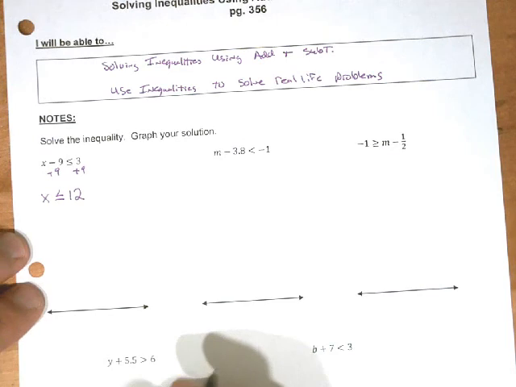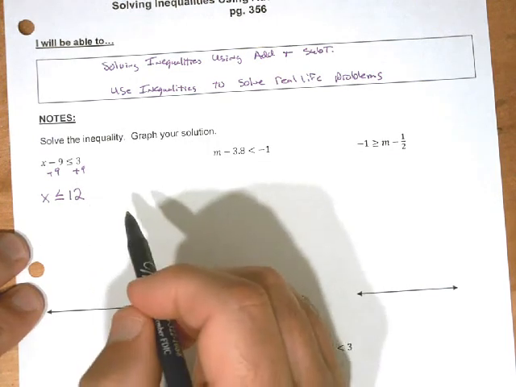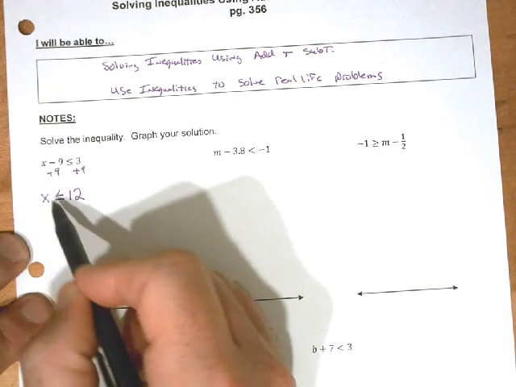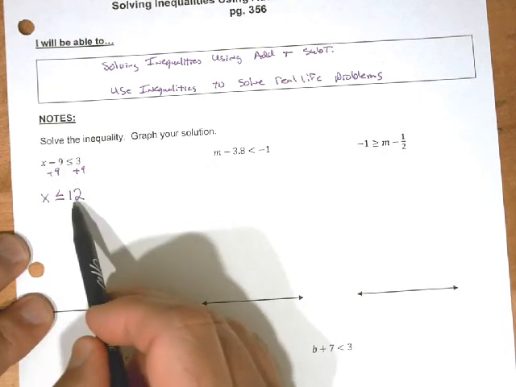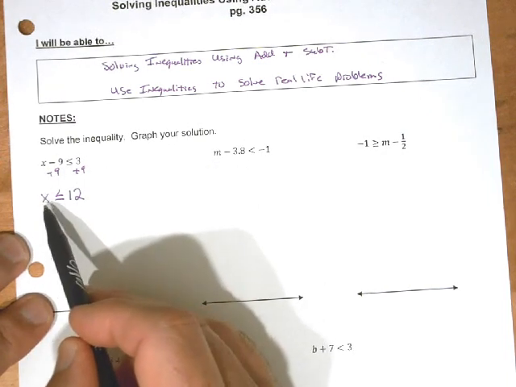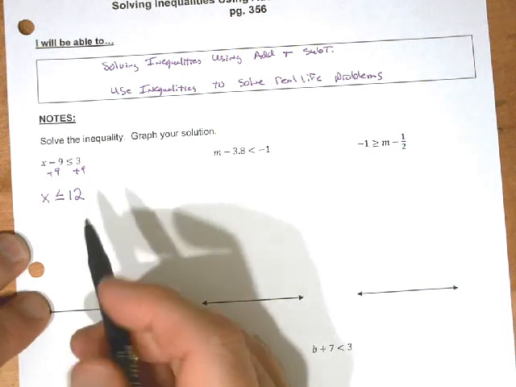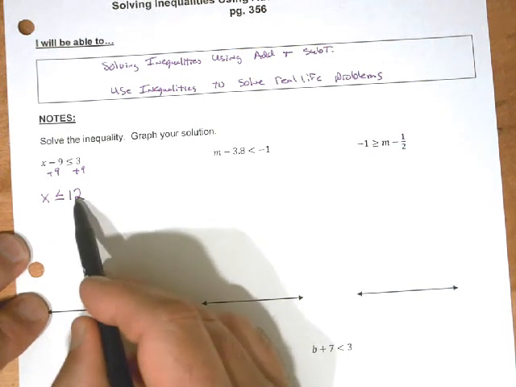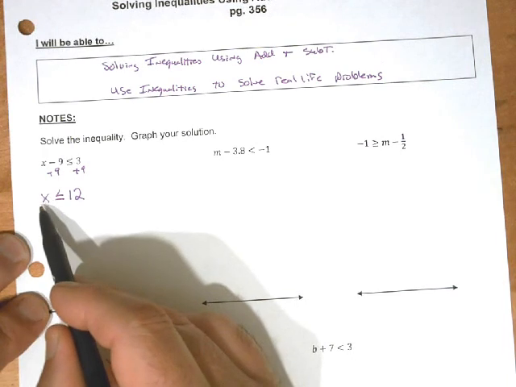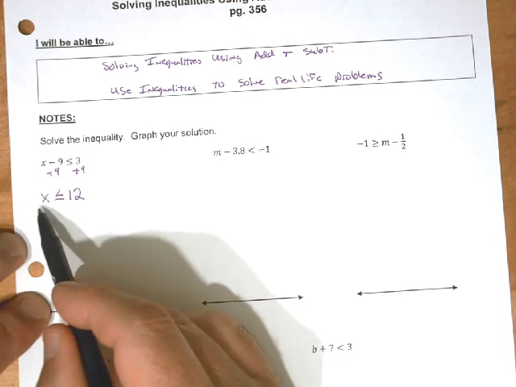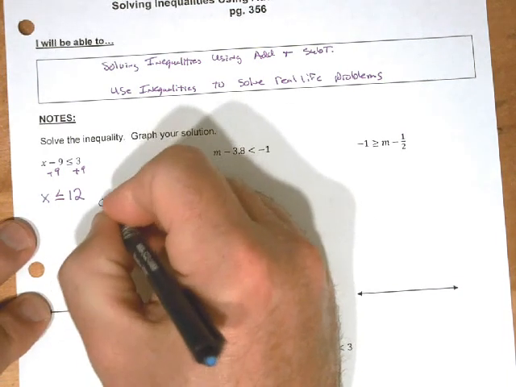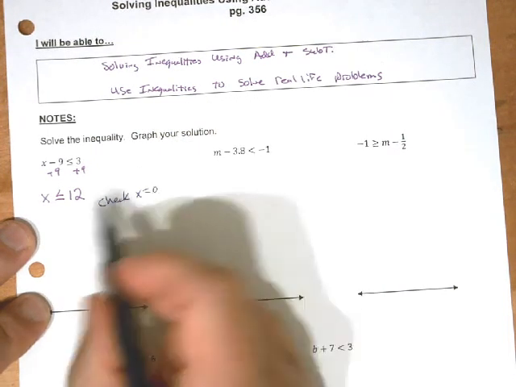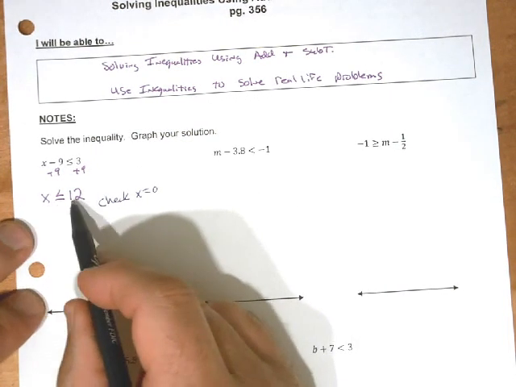Again, you can check your work, which is a little different on this. You want to pick a number that is less than 12 here. If something's less than a positive number, I always use 0. You can use any negative numbers in here, but I like to check. So with my check, I'm going to let x equal 0, because 0 is definitely less than or equal to 12.